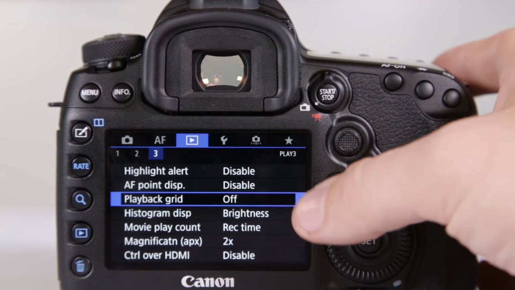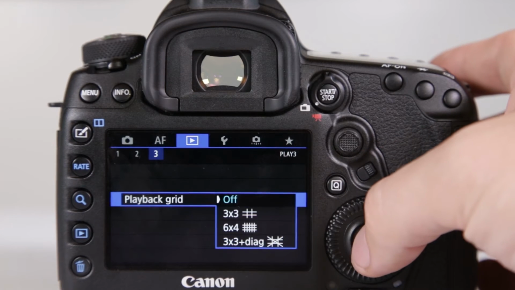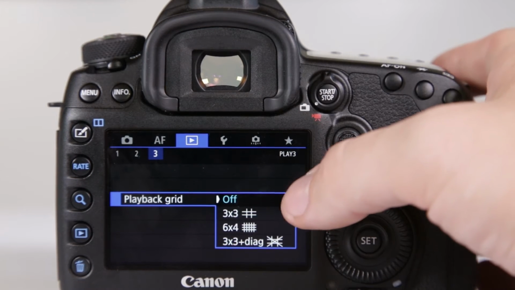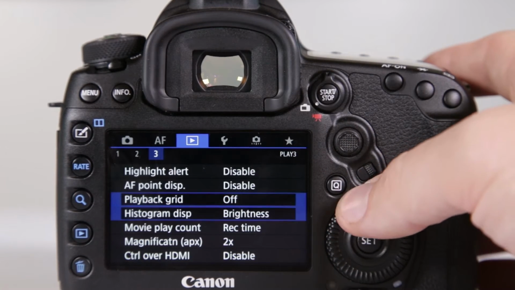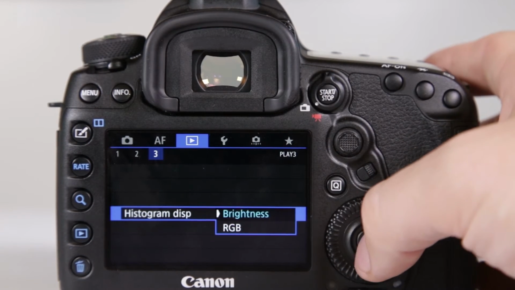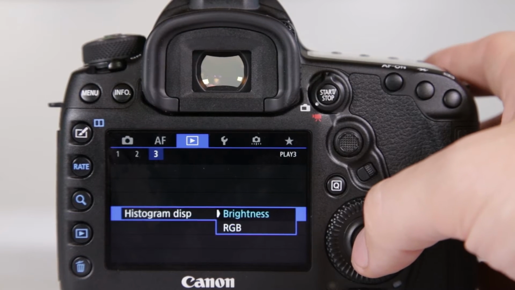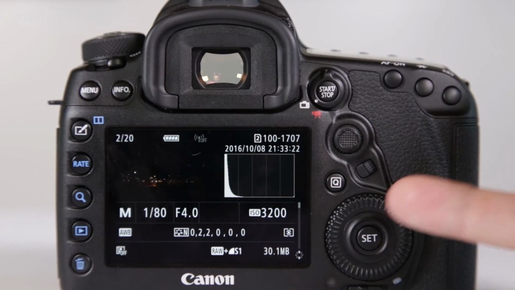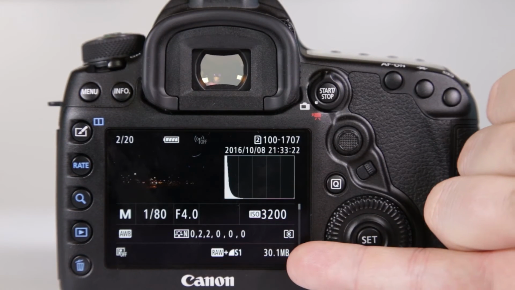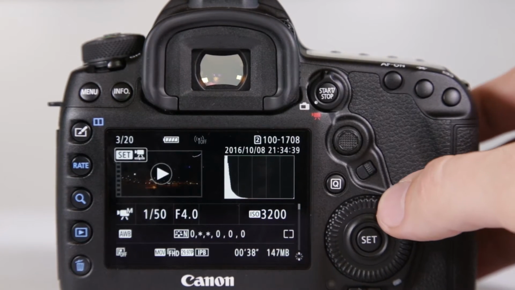Playback grid, if you shot a video or something you can play back with the grid on or off, much like we had in live view. Your histogram display, you can either have it set to brightness or RGB. This is when you're in playback mode here. If you press the info button, you cycle through and you can see a lot of the image data here.